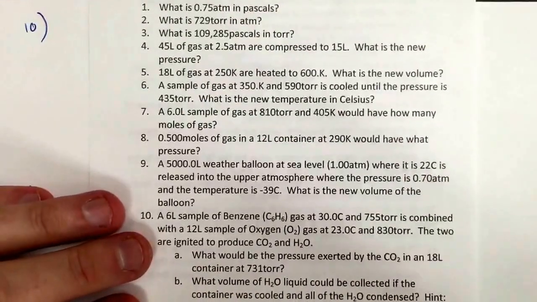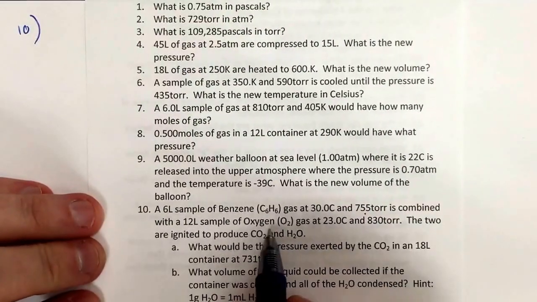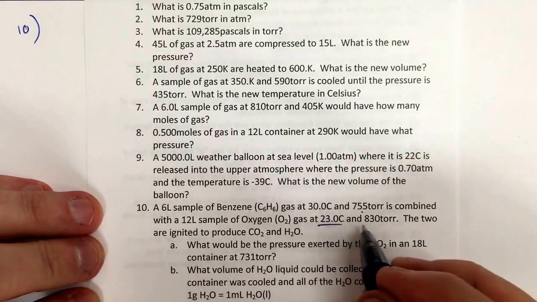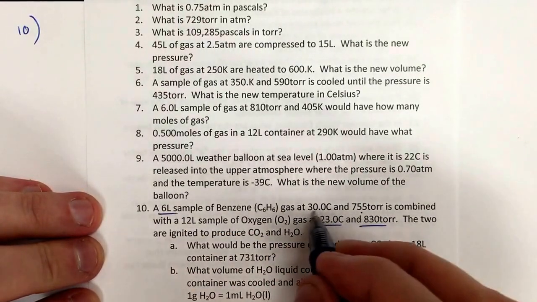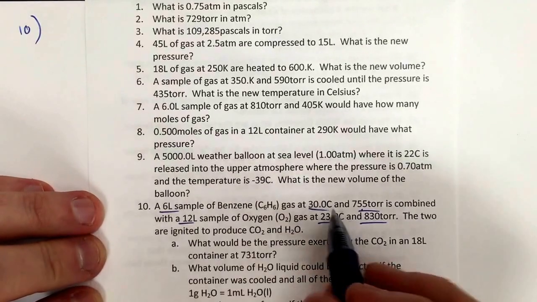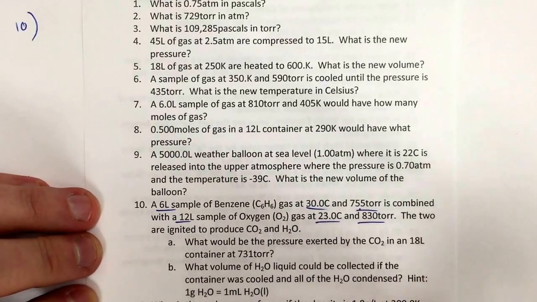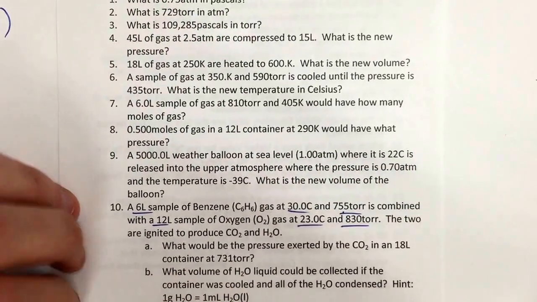So we got a 6-liter sample of benzene gas at 30 degrees Celsius and 755 torr combined with a 12-liter sample of oxygen gas at 23 degrees Celsius and 830 torr. So here's the stuff we need. We have the volume, the temperature, and the pressure for each one, which means that if we use PV equals nRT, we can find the moles of each one.